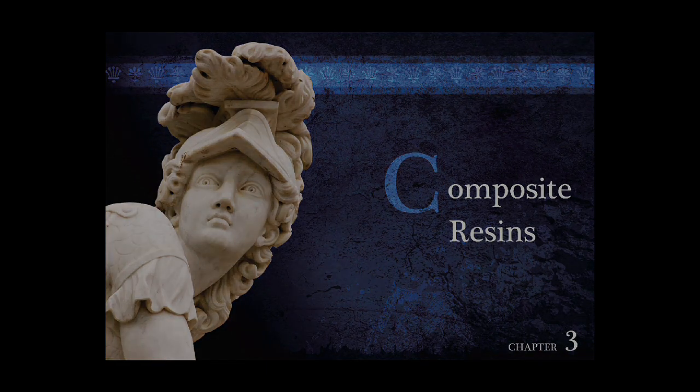Chapter 3, Composite Resins, describes the advances in adhesive restorative biomaterials that have resulted in adhesive restorations that provide increased retention, marginal adaptation, and reduced microleakage. This evolution in the development of adhesive dental technology, with adhesive materials and techniques, has dramatically changed the limitations of directly placed composite resin restorations.